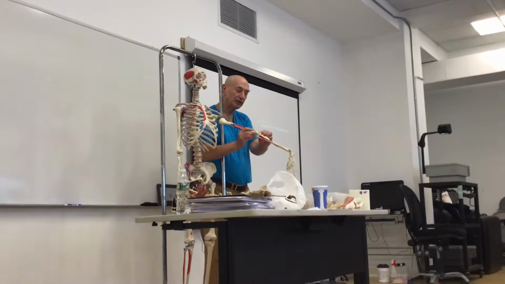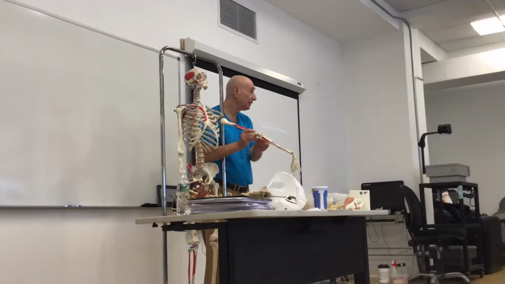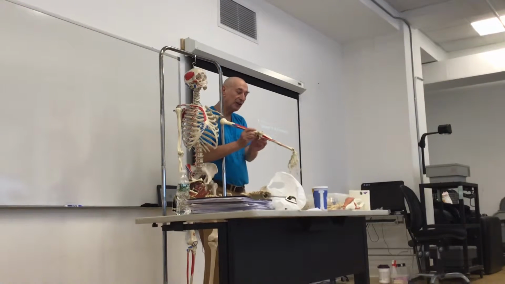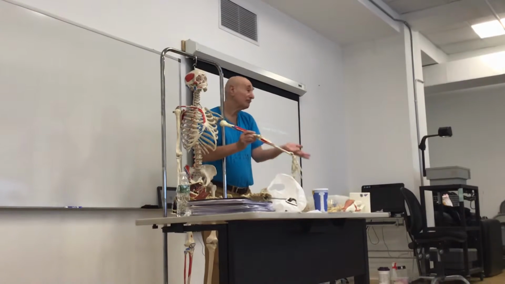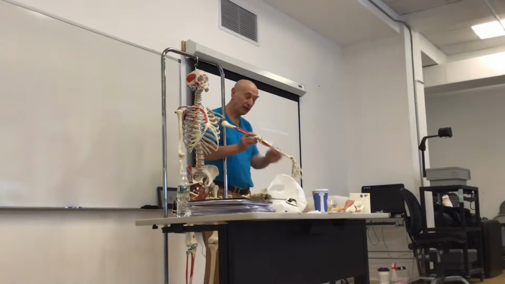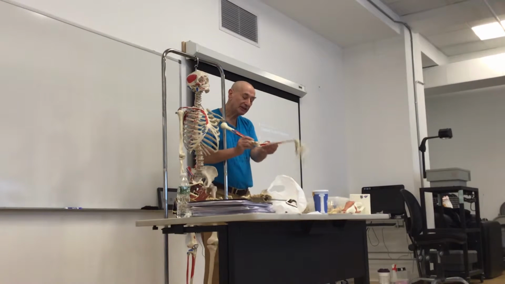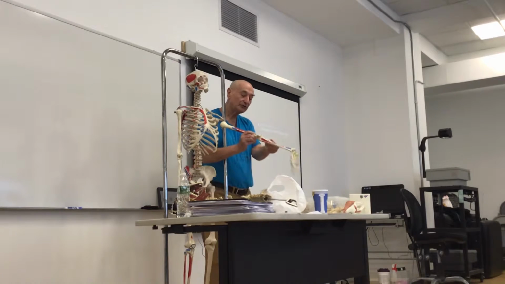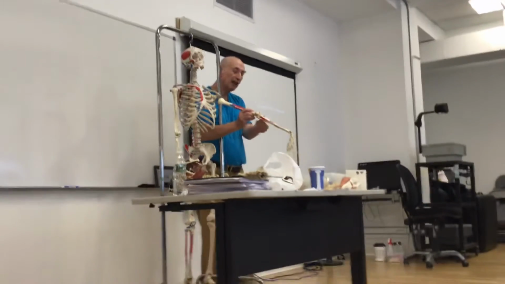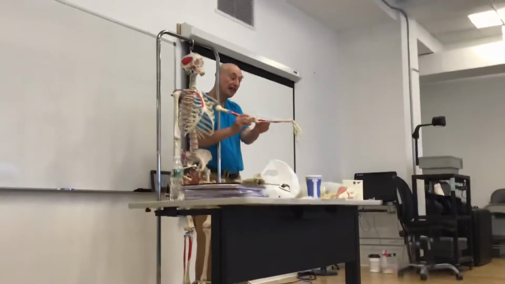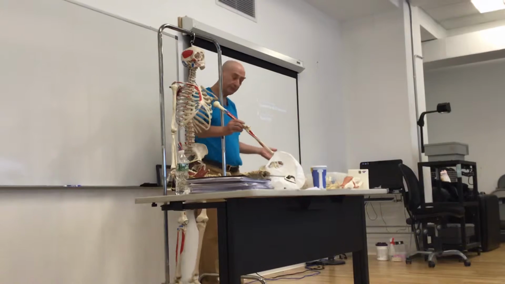Then the smaller feature looks like a head, but they can't use head twice, so they say capitulum. So capitulum of humerus to head of radius, that's also elbow joint, hinge. They always move together: trochlea to trochlear notch of ulna, and capitulum to head of radius. Both are elbow joint, it's just a hinge.